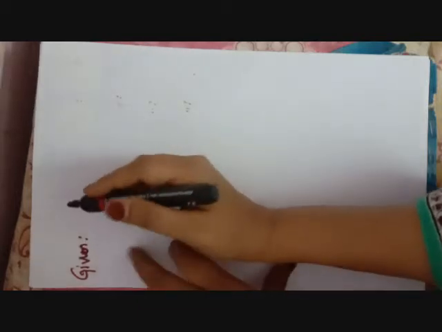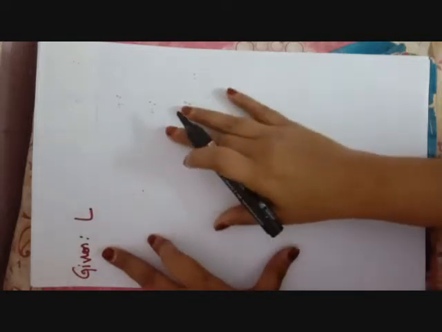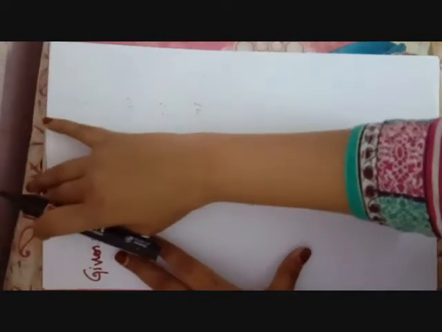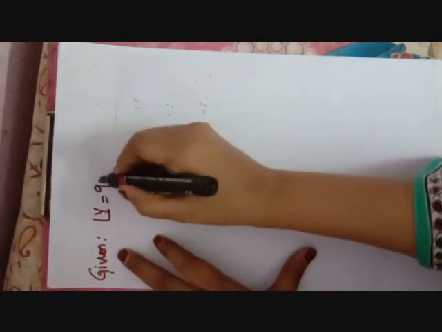I'll first write what is given. A right angle triangle, angle Y is 90 degrees.